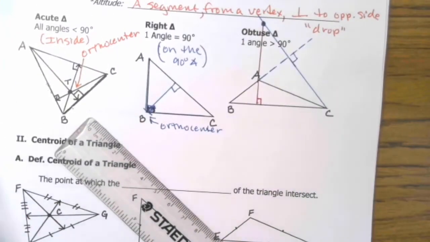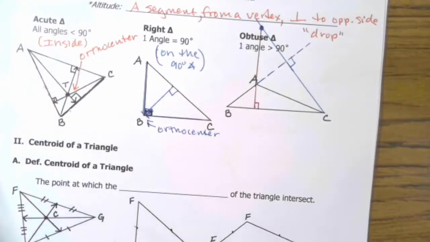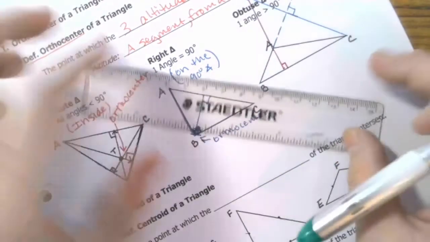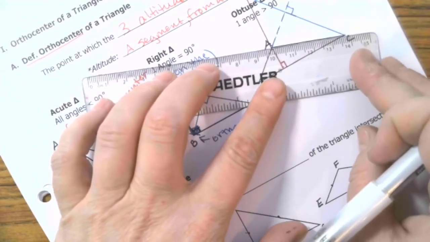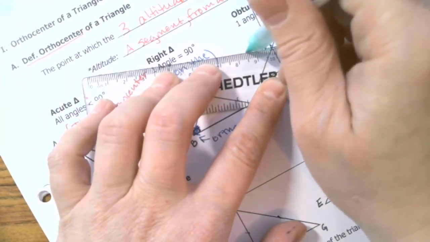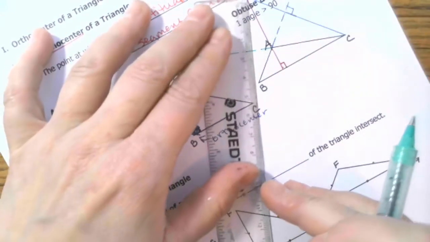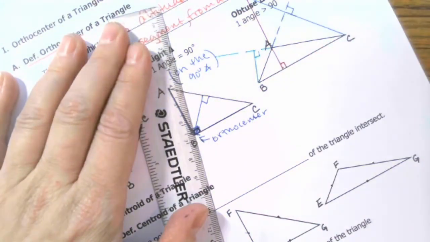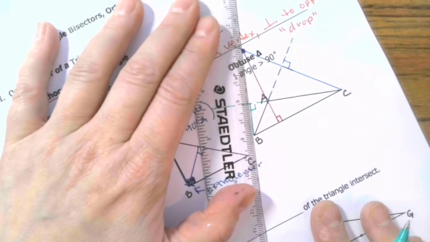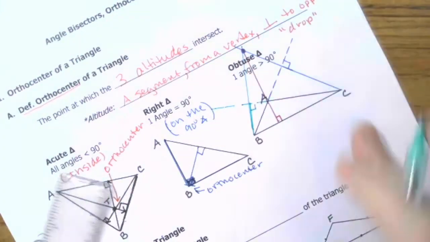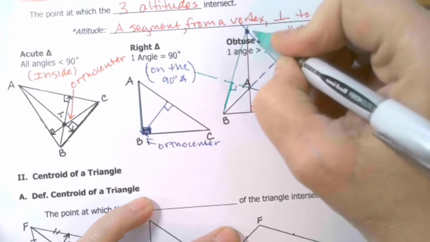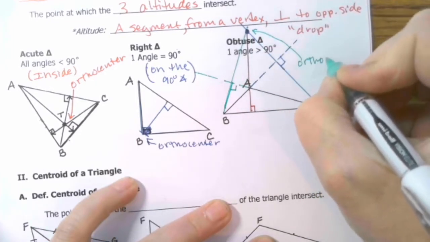To confirm it, let's do the altitude from B to the opposite side. So again, your B to your opposite side, AC is too short. So we're going to need to take AC and extend it out using dashes. And then now do our perpendicular. There's our altitude. If you extend the altitude past the side, it hits the orthocenter. So on an obtuse triangle, let's put an arrow right there, that is the orthocenter.